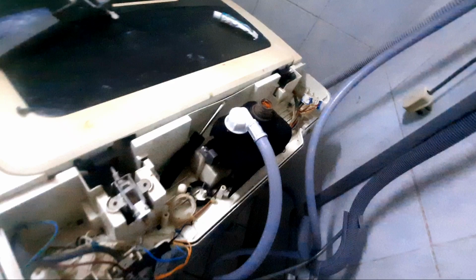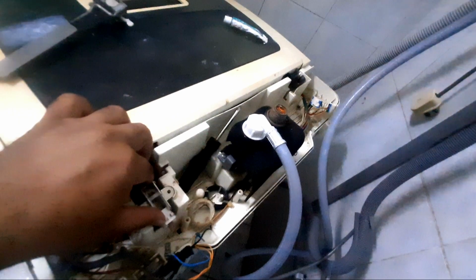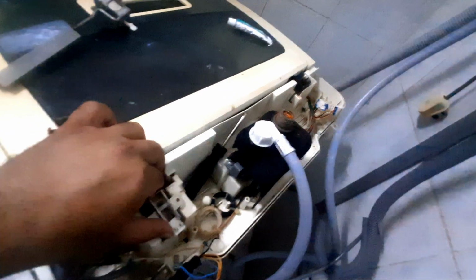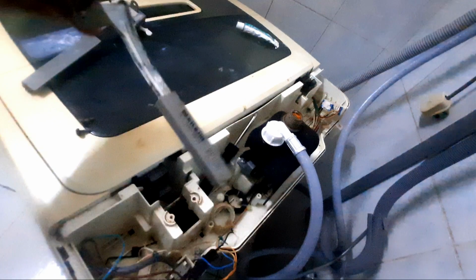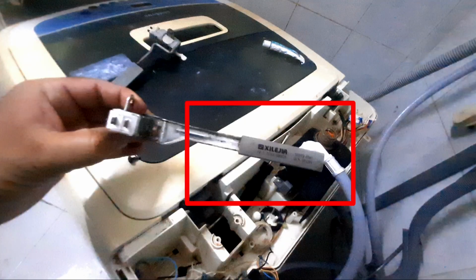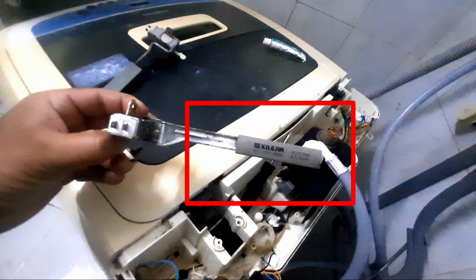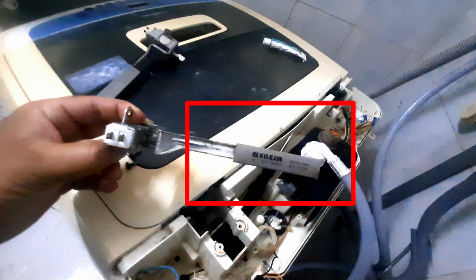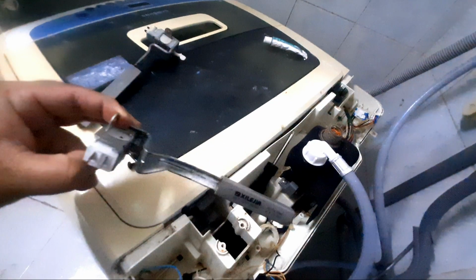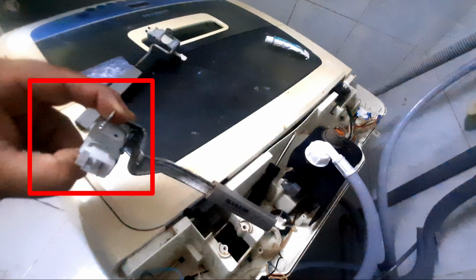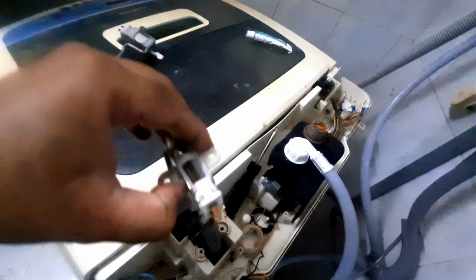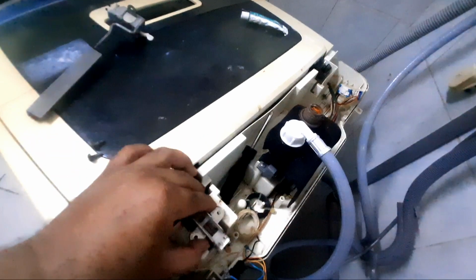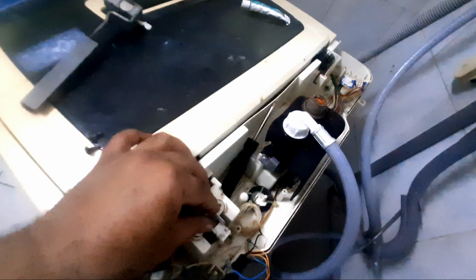So what you need to do here, this is the door switch and drum balance switch. The downside shaft, you can see, is controlling the drum balance, and the upper side is for the door switch. So you just need to clean this one.